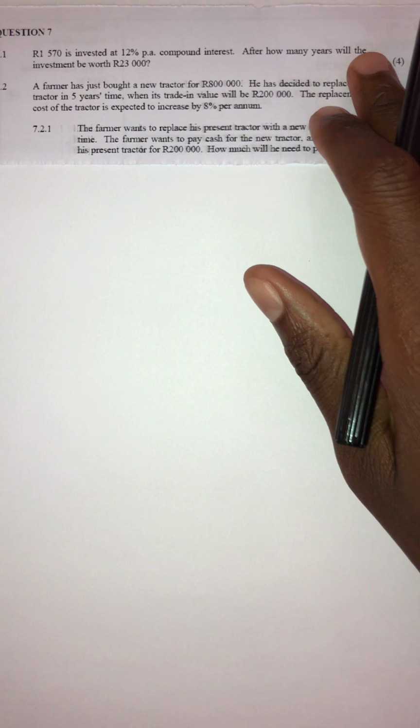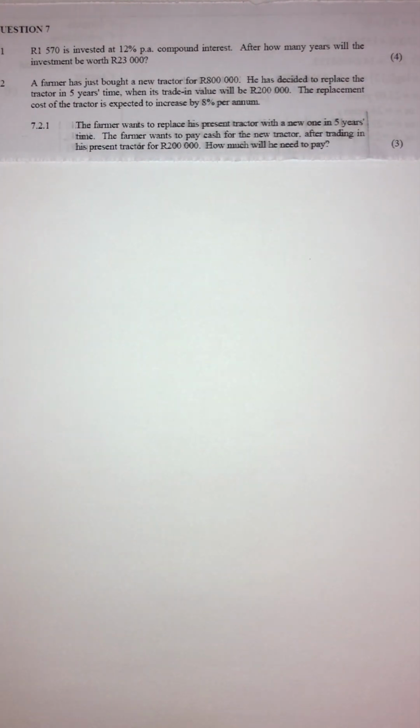Now the following question says, a farmer has just bought a new tractor for 800,000. He has decided to replace the tractor in 5 years' time, when its trade-in value will be 200,000. The replacement cost of the tractor is expected to increase by 8% per annum. Remember? So now the farmer wants to replace his present tractor with a new one in 5 years. In 5 years' time, the farmer wants to pay cash for the new tractor after trading in his present tractor for 200,000. How much will he need to pay?